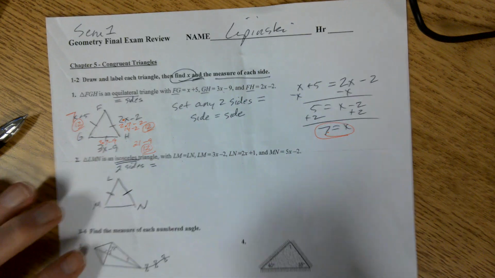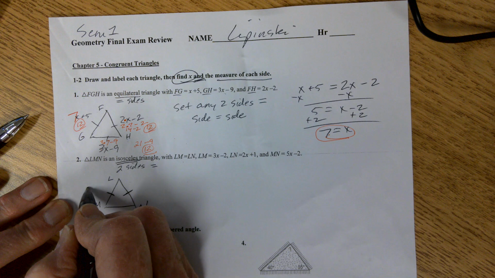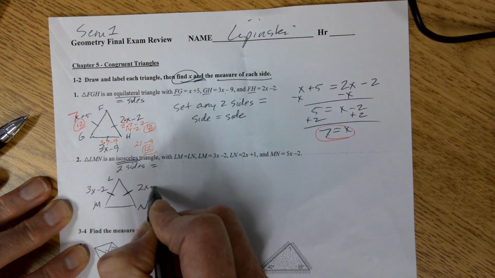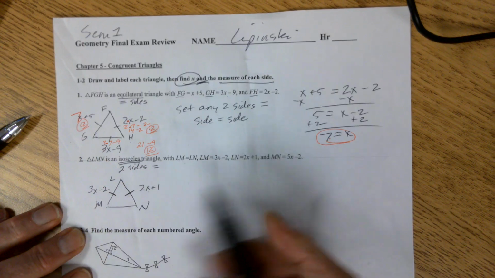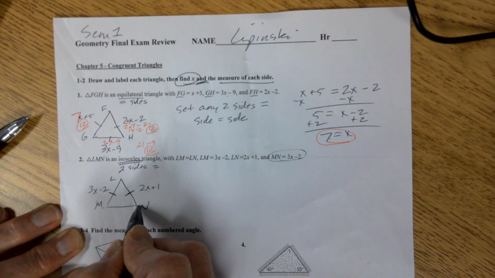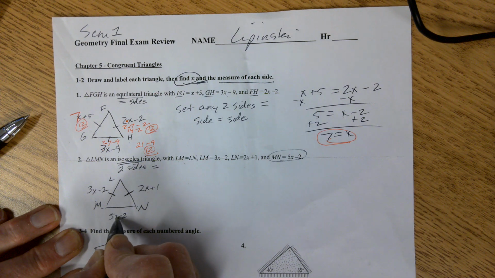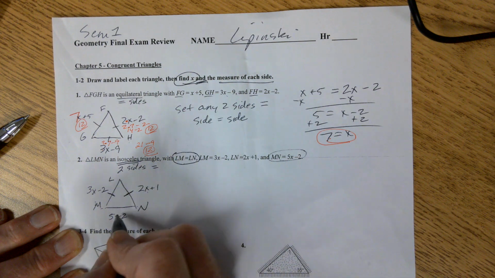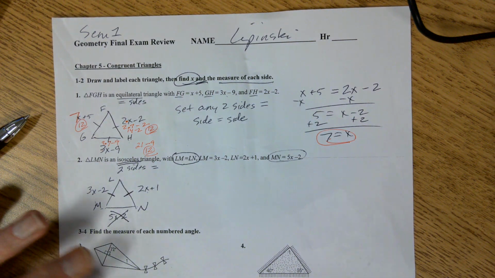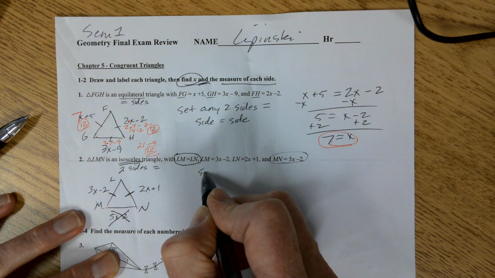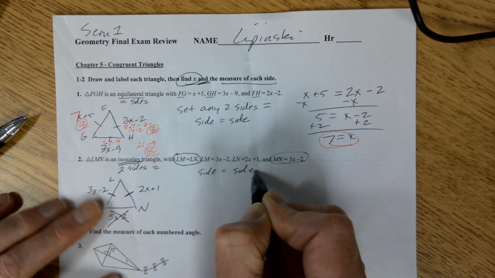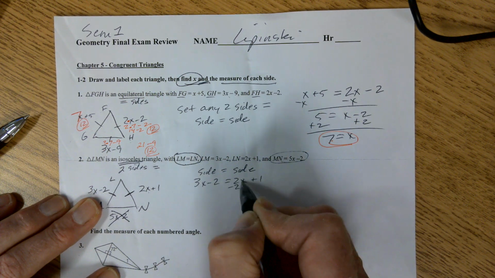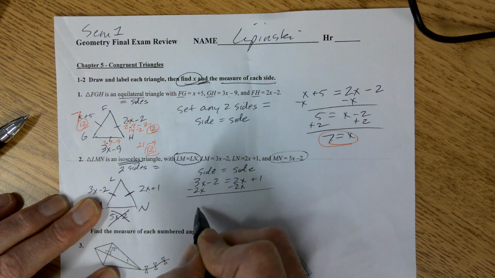It doesn't matter. It says from L to M is 3x subtract 2. From L to N is 2x plus 1. And these are the two sides that are equal. This one is here only to trick you. This length has nothing to do with these two sides being equal. This is a distractor, okay? Two sides are equal, so I'm going to have a part equals a part, side equals side. Write your equation, solve your equation, get all the x's, get rid of one of the x terms, right?